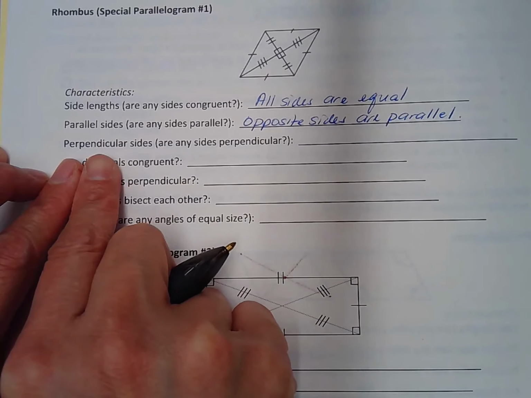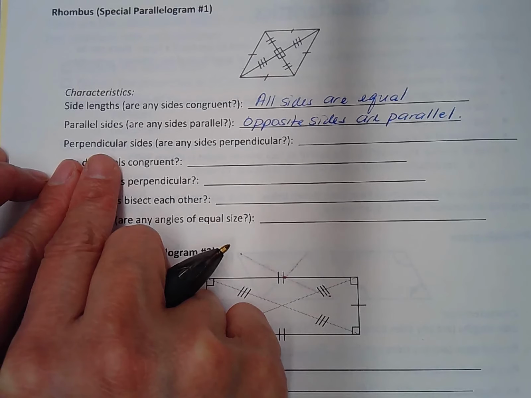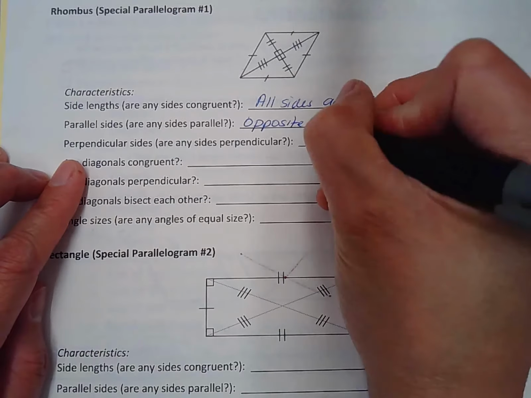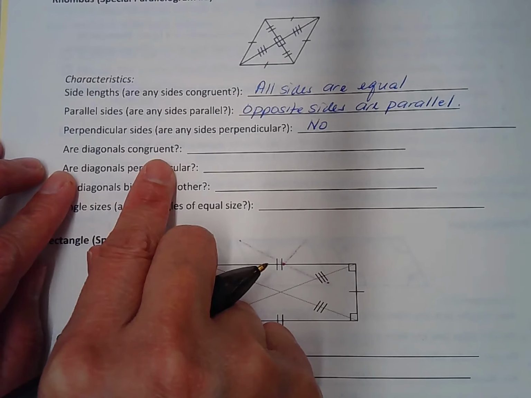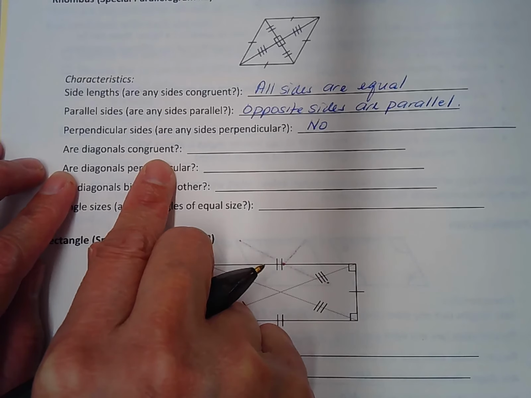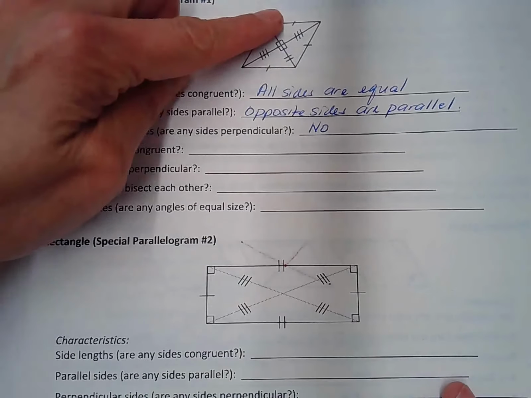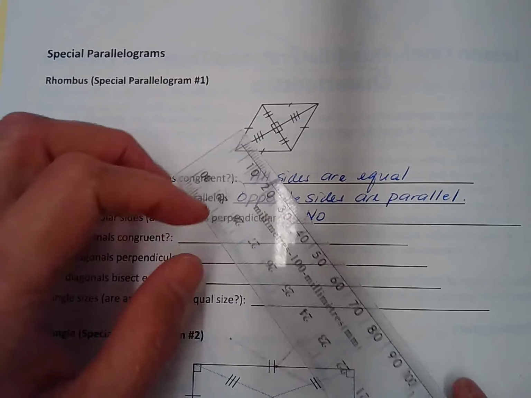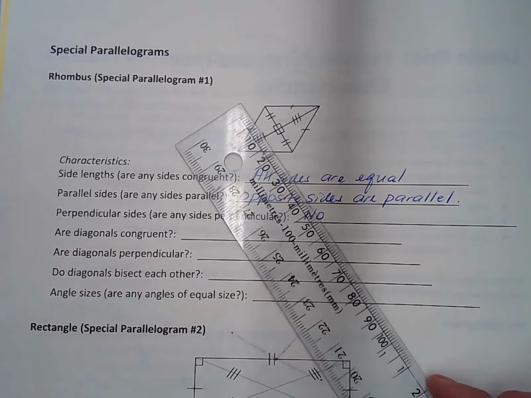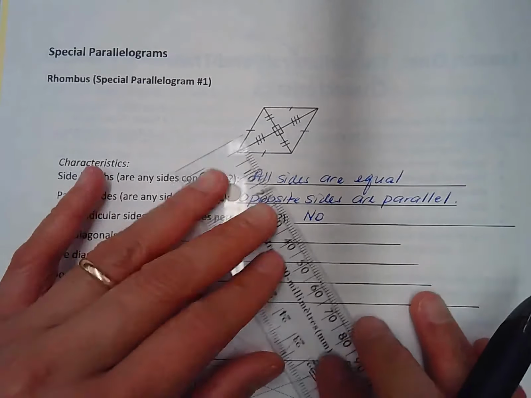Any perpendiculars? Do you see anything that creates a 90-degree angle in terms of sides? No? Are diagonals congruent? Okay, let's measure it out. Remember it got pushed this way, so I'm going to measure it out. I've got to prove to myself or show myself, are the diagonals equal?